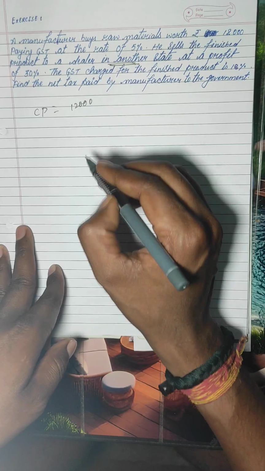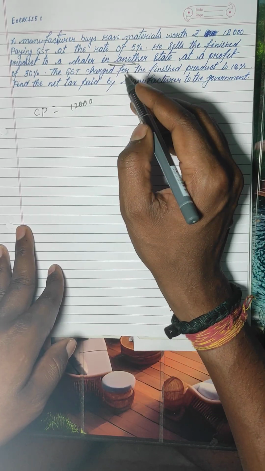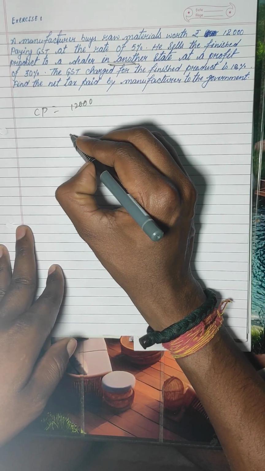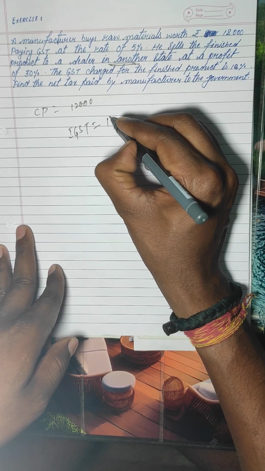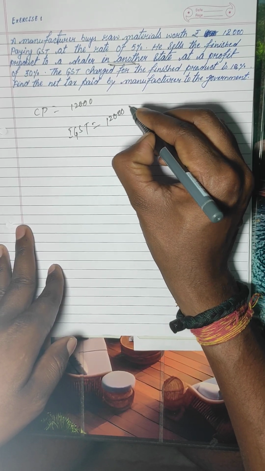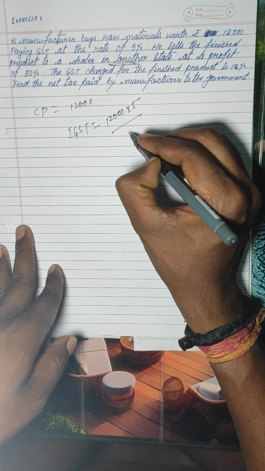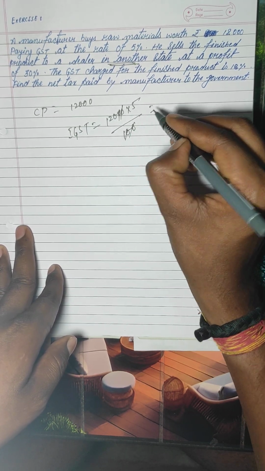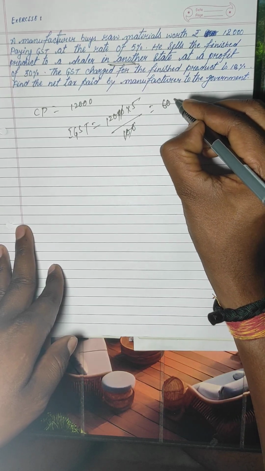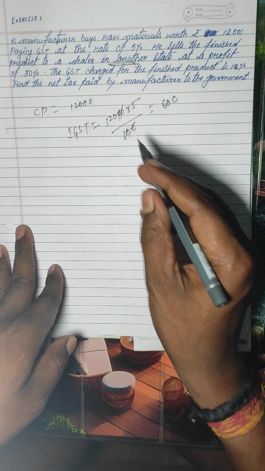In another state, so IGST is equal to 12,000 into 5 by 100, which is 600.